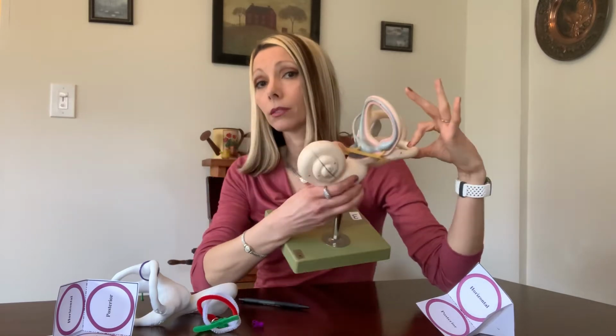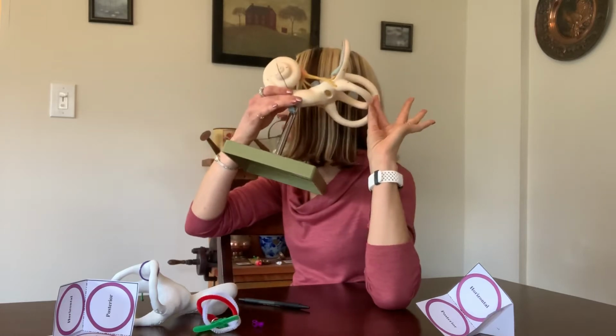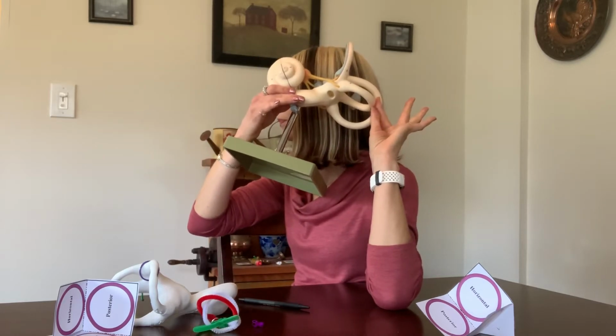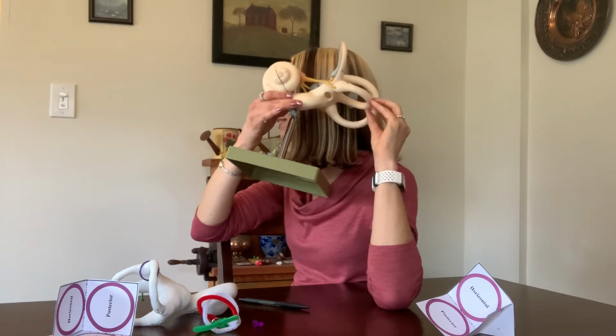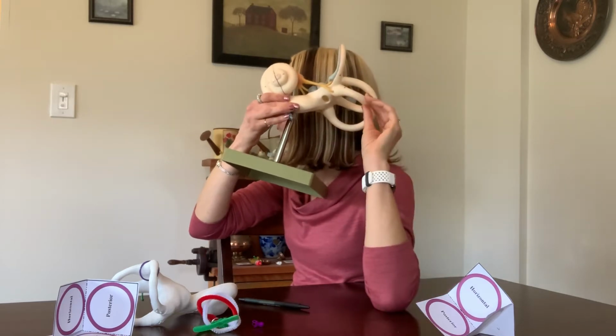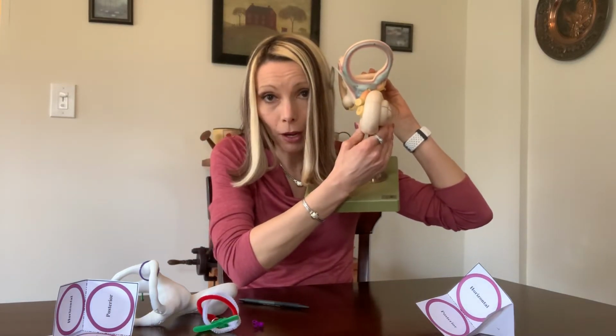So the horizontal canal is the most lateral structure within the inner ear. Hence, this is a left ear model. If this were inside my ear, it would be pitched back about 30 degrees. So the horizontal canals are about 30 degrees pitched back from the horizontal plane. To get them in alignment with horizontal, I'd actually have to tip my head forward about 30 degrees.